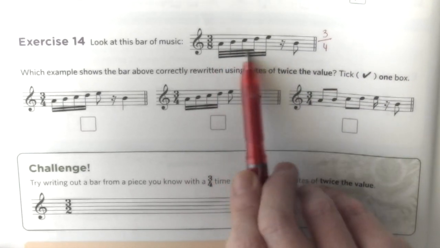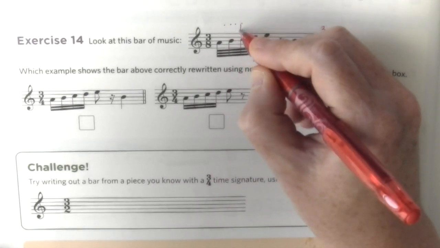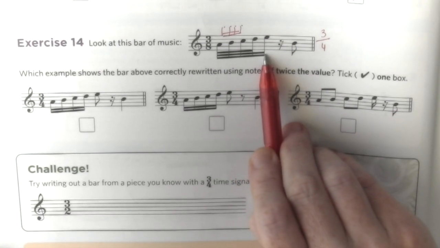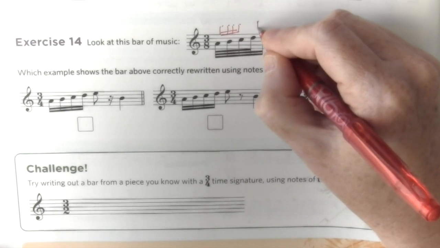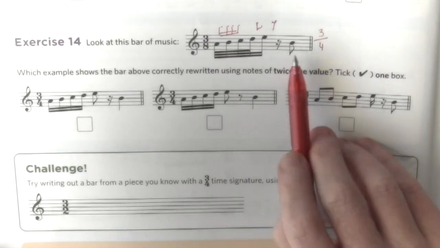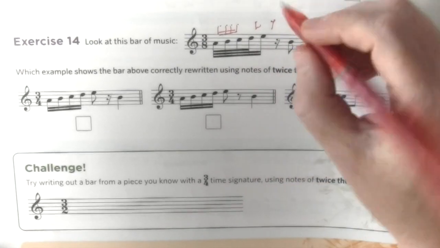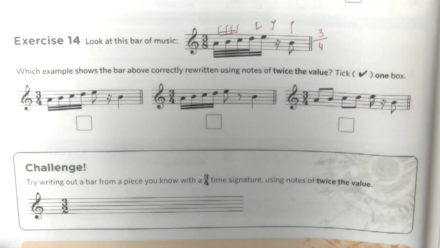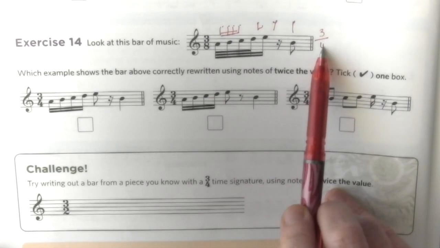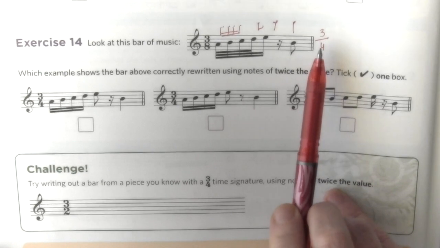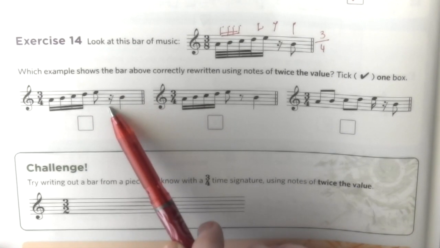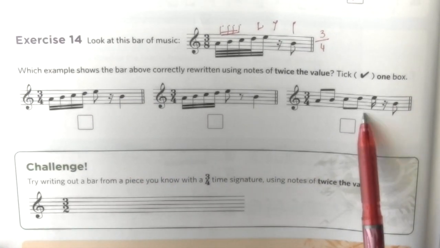Now we have 4 demi-semi-quavers become 4 semi-quavers. 1 semi-quaver becomes 1 quaver, and another quaver here, and 1 quaver becomes a crotchet. So we have 1 crotchet here, 1 crotchet here, 1 crotchet here. We need to get to 3 crotchets. Where do we have this figure? We don't have it here because this is a semi-quaver rest. We have it here, we don't have it here.